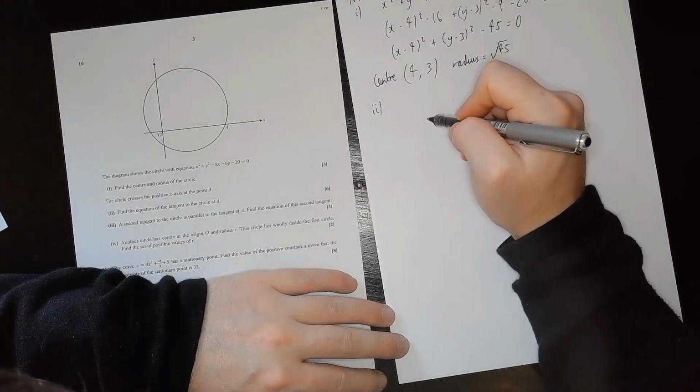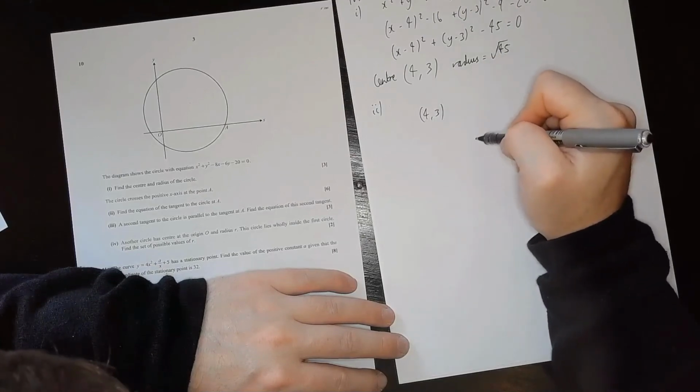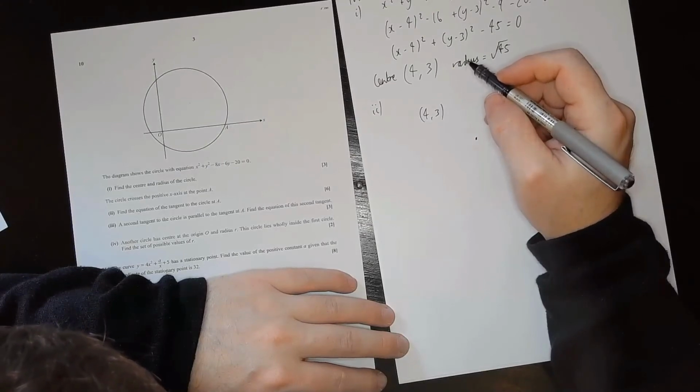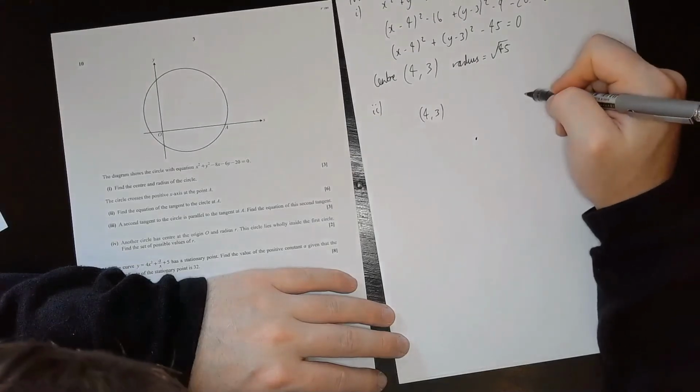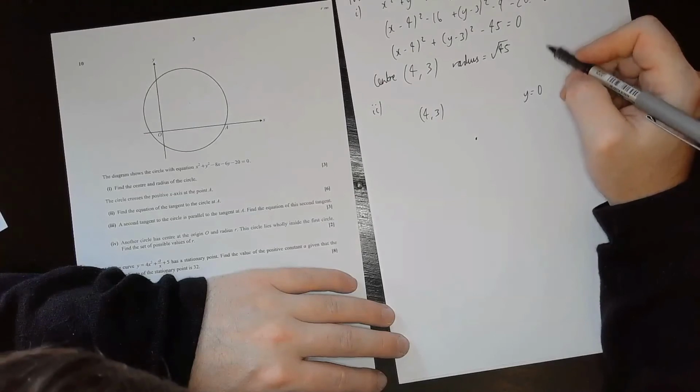So the center is at 4, 3. A is on the x-axis, so y equals 0, and it's positive.